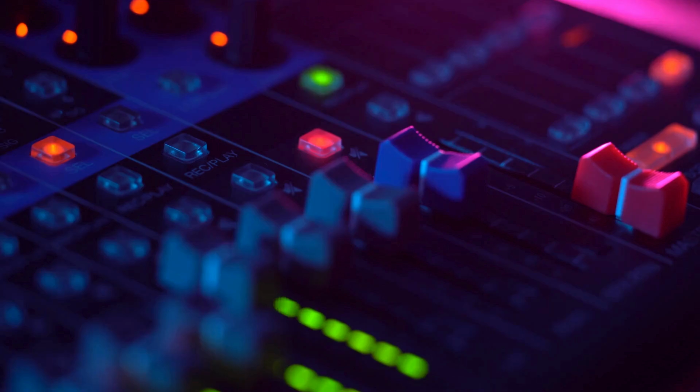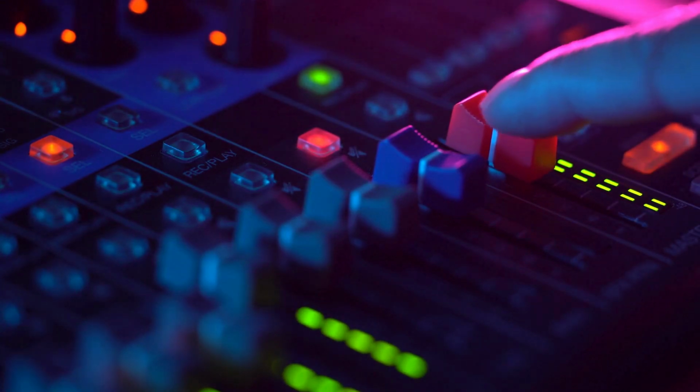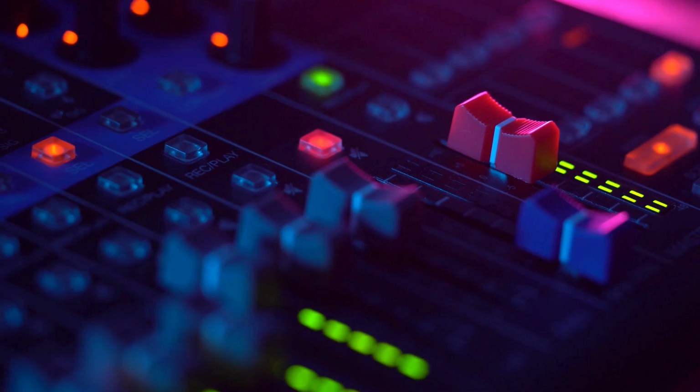Do you have any tips for using delays effectively? One thing I've learned is to consider the tempo of the song. Syncing the delay time to the tempo can create a rhythmic effect.